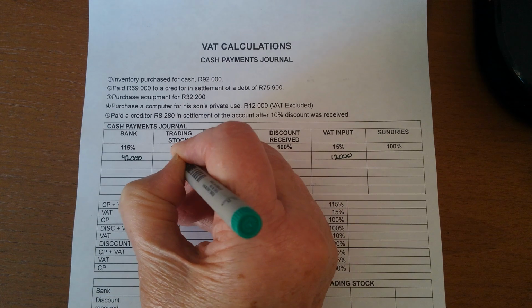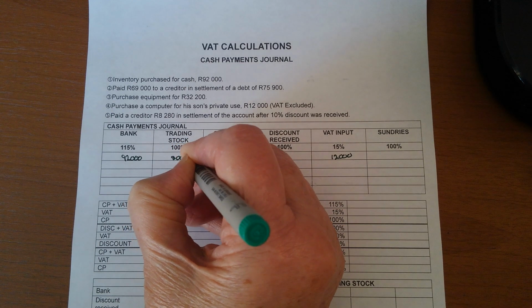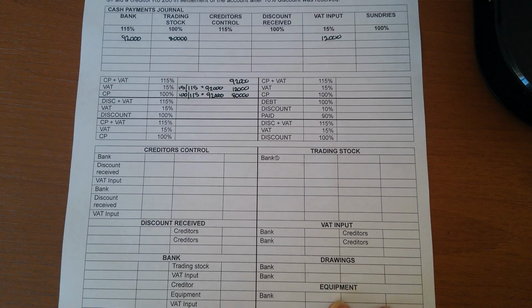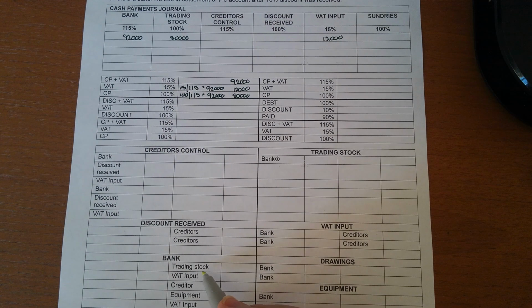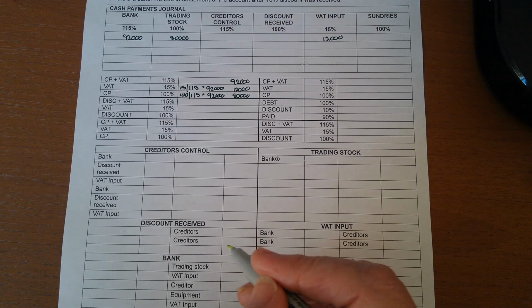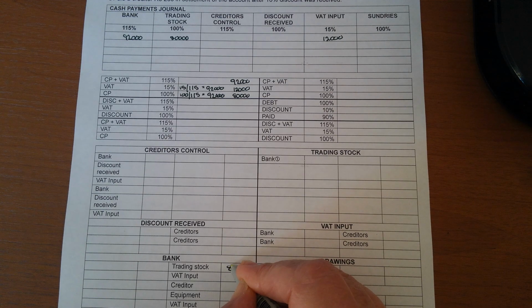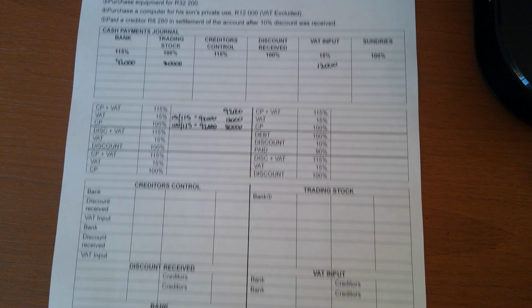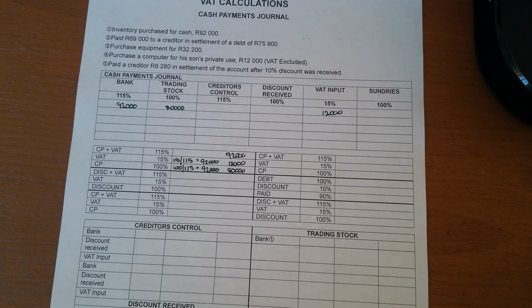So the trading stock will then be 80,000. So in our bank, I have to show that we bought trading stock for 80,000 and we paid VAT on it, 12,000, and that will give me the total amount that we paid, the 92,000.